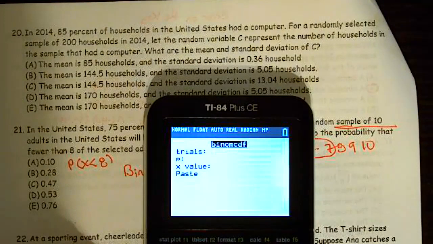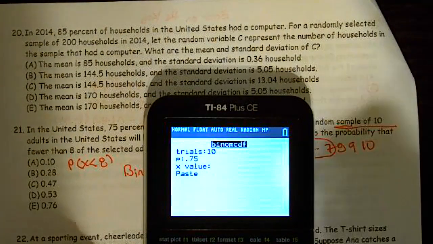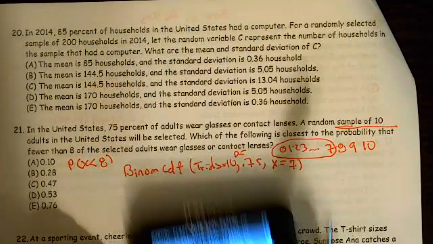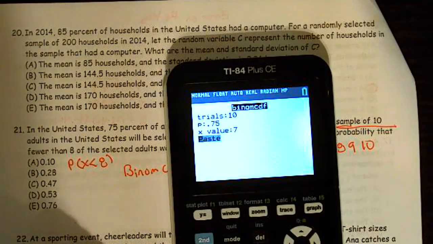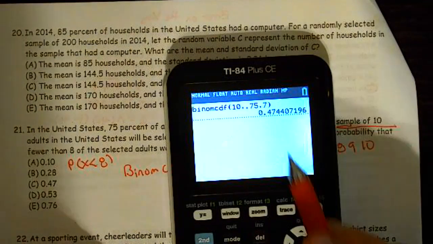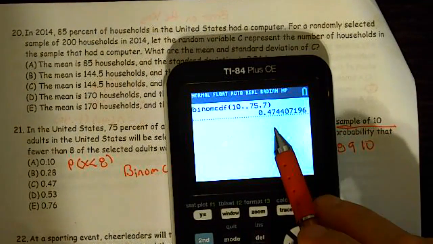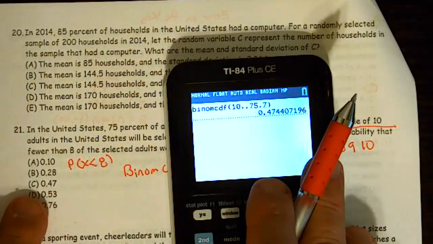Our trials, we said we had 10. Our probability is 0.75, and we want an X value fewer than 8, so that means 7. And we end up getting 0.4744, and the closest answer to that one was C.